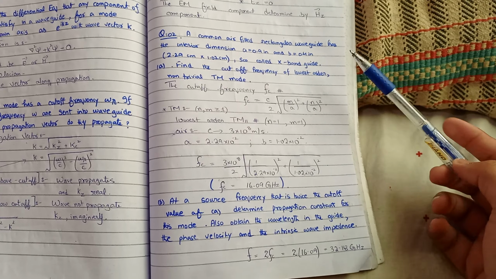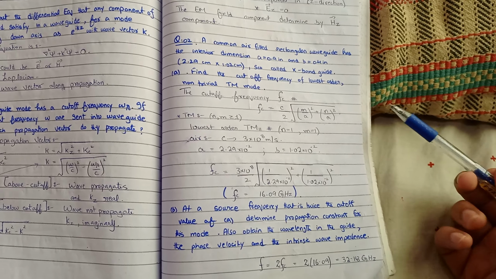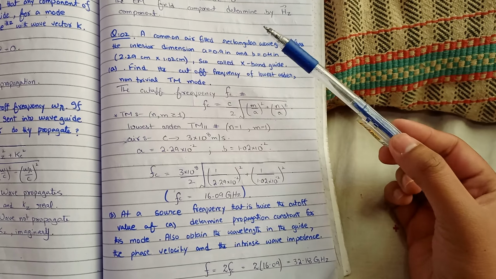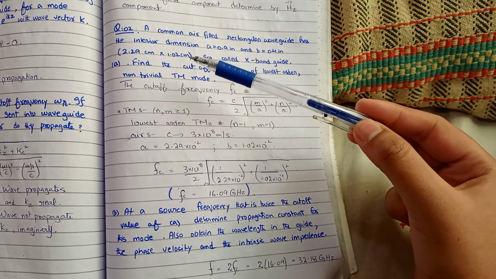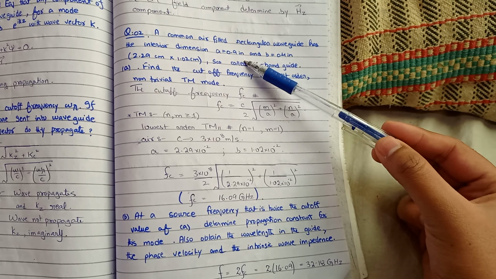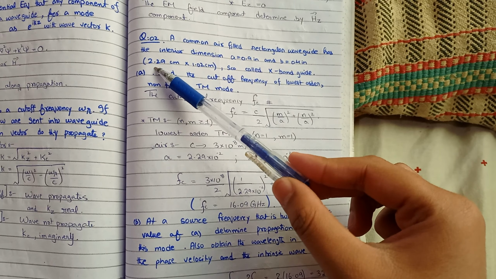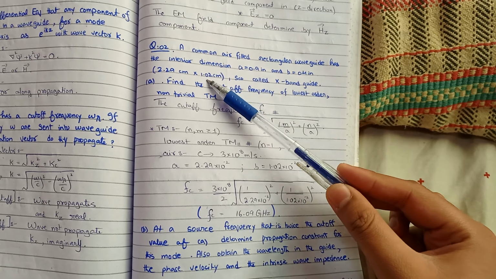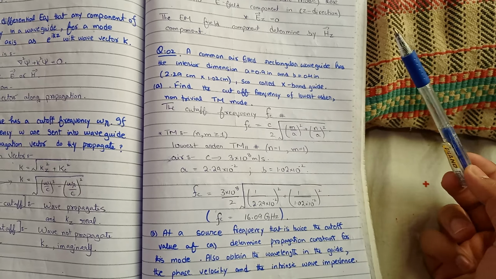This is our 27th lecture of Advanced Electromagnetic Field and Waves, and in this lecture we are going to discuss a problem related to cutoff frequency for waveguides. Here an example you have is a common air-filled rectangular waveguide, which has interior dimensions a equals 0.9 inches and b equals 0.4 inches. In centimeters it's 2.29 centimeters for a, and 1.02 centimeters for b. So these are basically called the X-band guide.